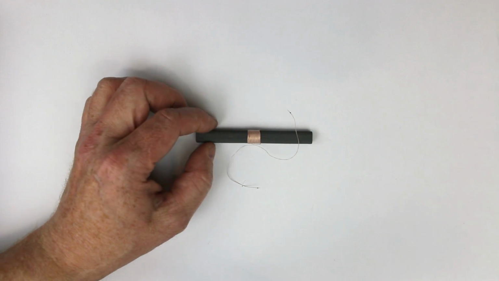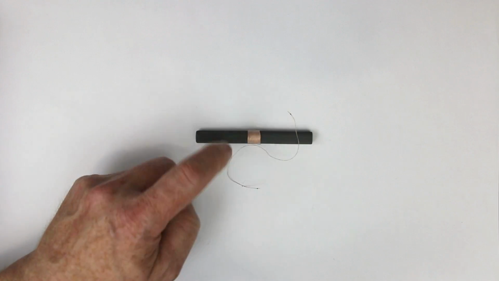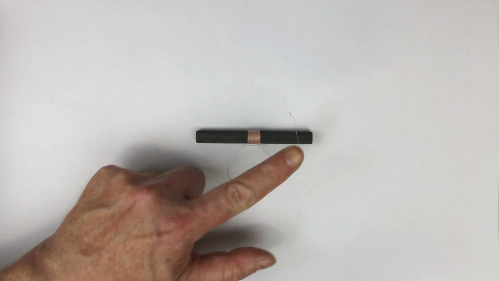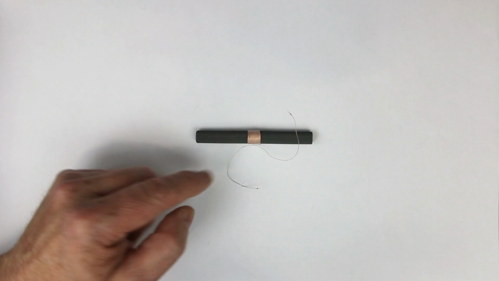Well, the simple reason is a coil always has to do with magnetics, and we want the magnetic field of the radio wave, of the electromagnetic wave. And you can not only create magnetic fields by sending a current through a coil, the reverse is also true.